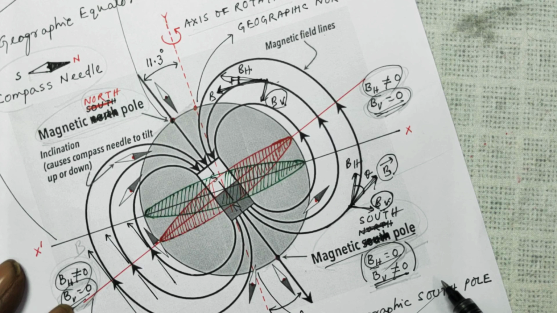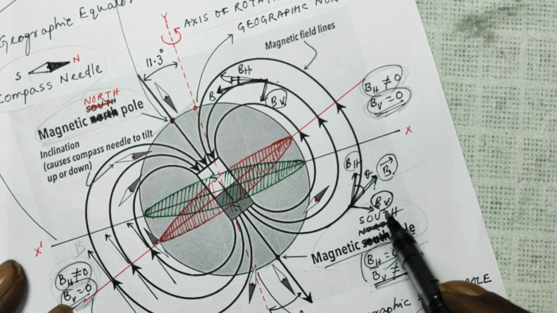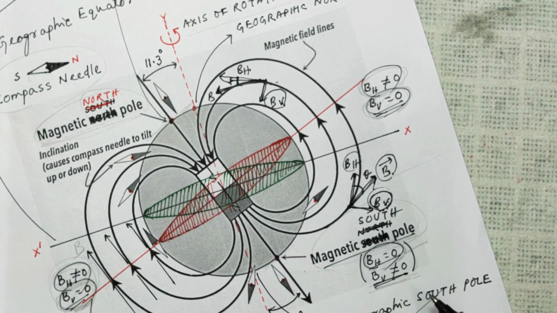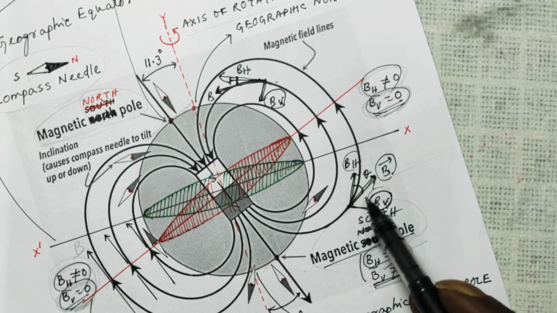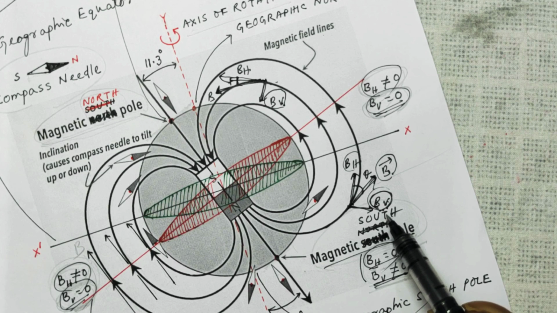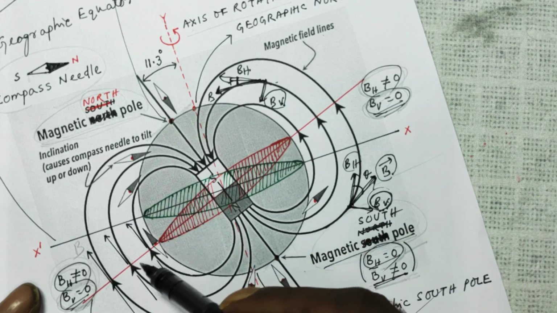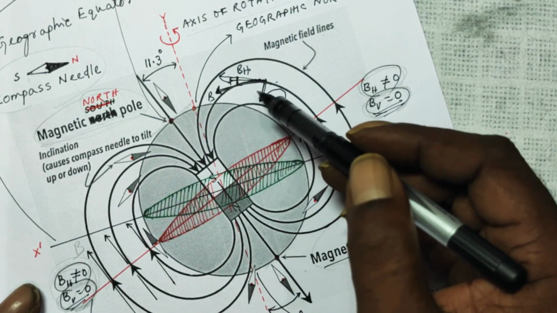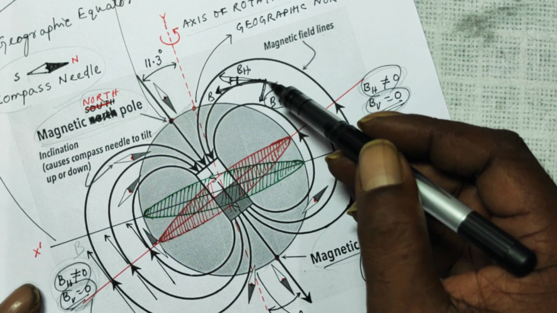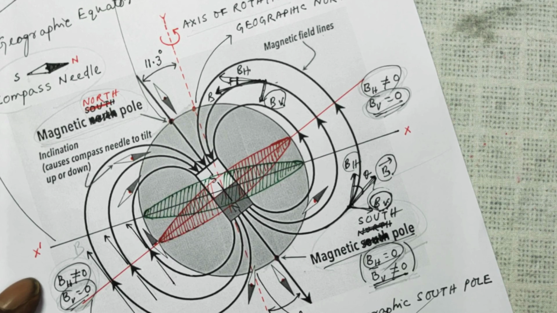And at all other points, the magnetic field has two components, BH and BV. Below this red line, the vertical component is pointing vertically outward from the surface of the Earth. And above this red line, the vertical component is pointing towards the surface of the Earth, right?